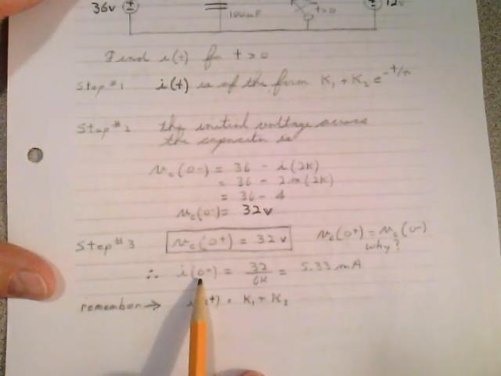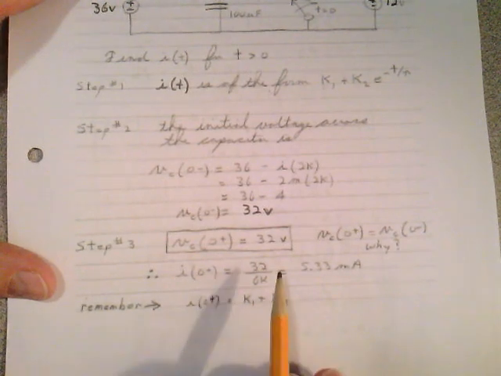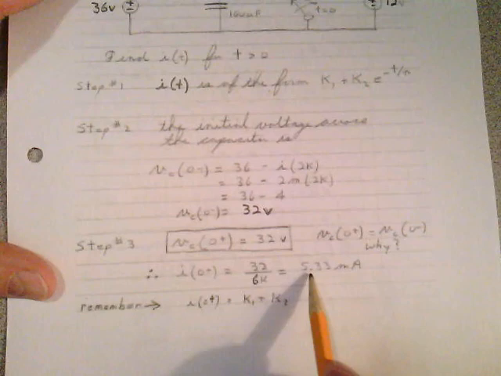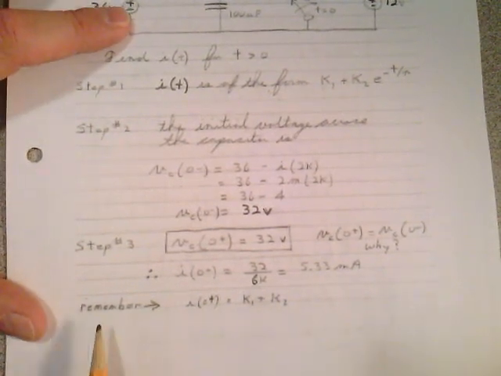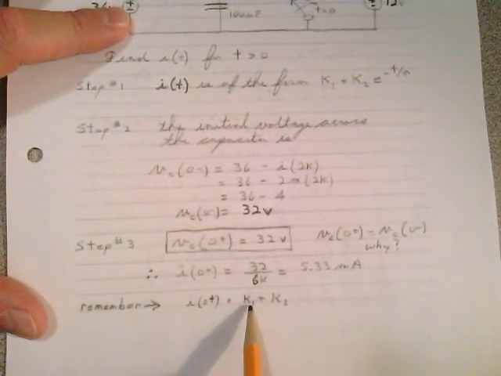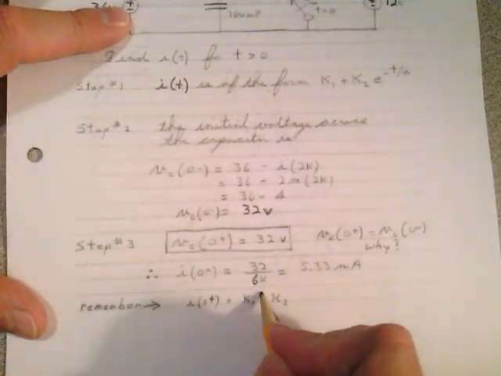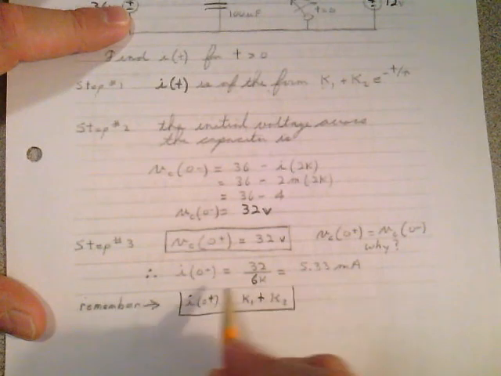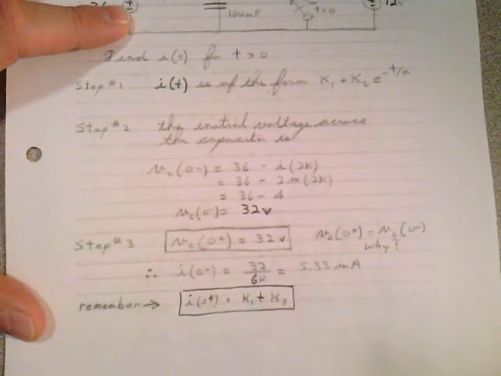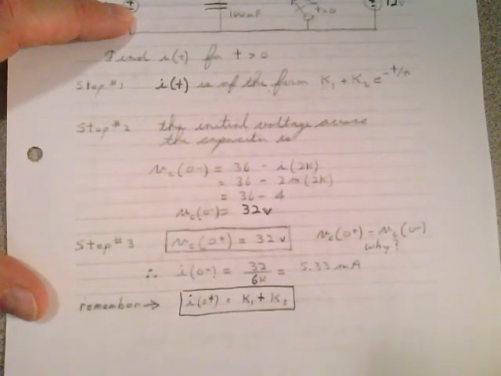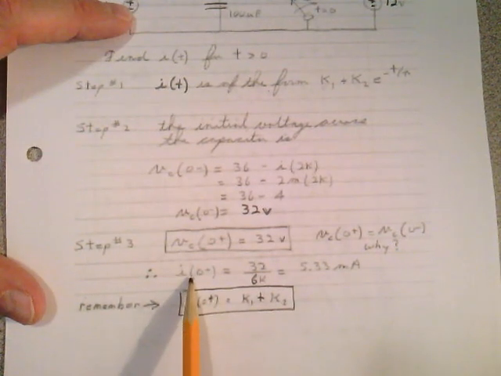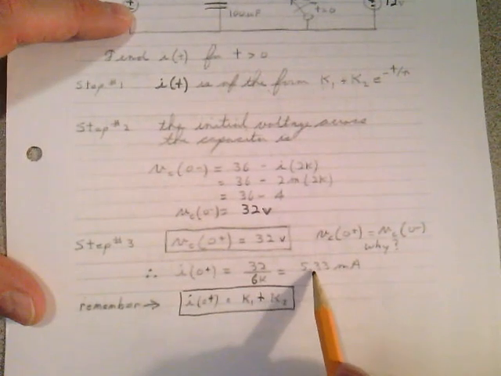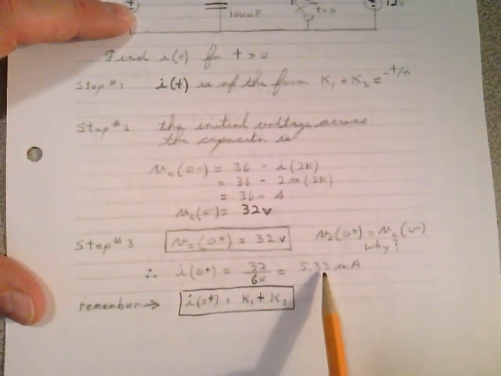Therefore, the current at 0 plus is equal to 32 over 6K, which is equal to 5.33 milliamps. Remember that I at 0 plus is equal to K1 plus K2. This is all part of step 3. Remember that right there. That's important. And here's your I at 0 plus. You're going to use this, 5.33 milliamps in step 6.